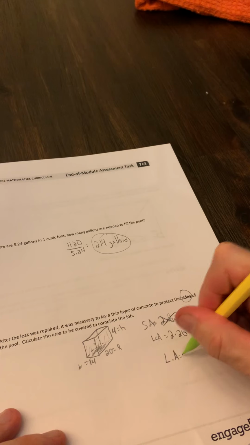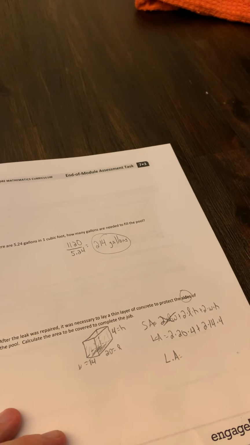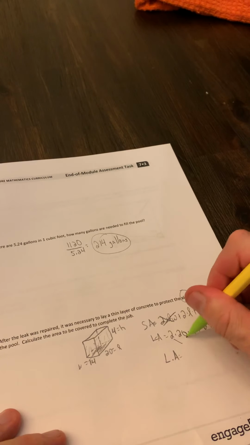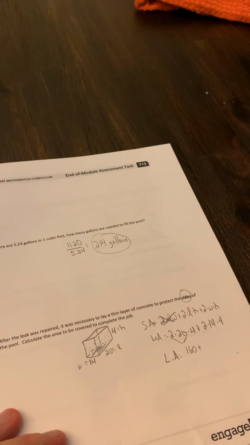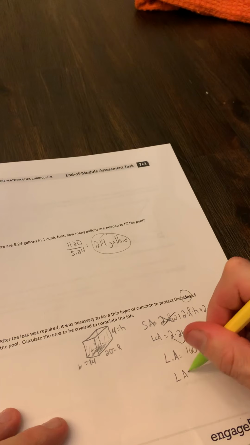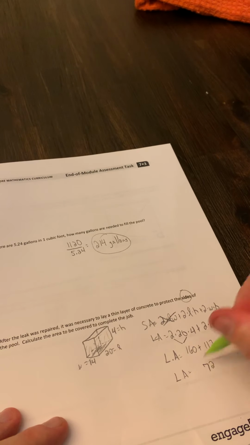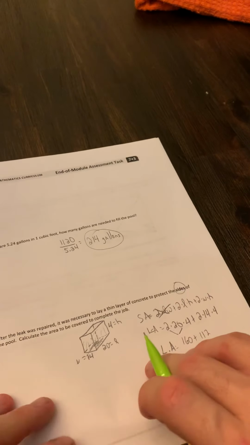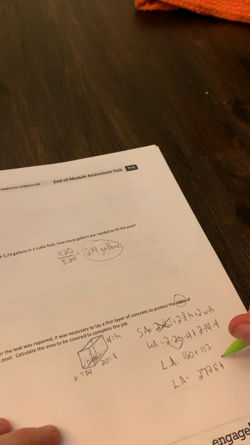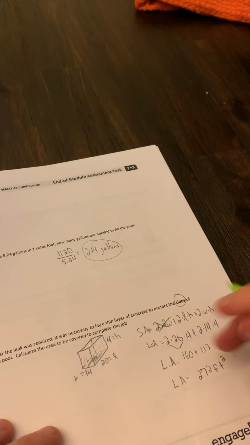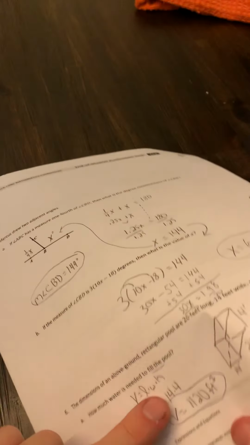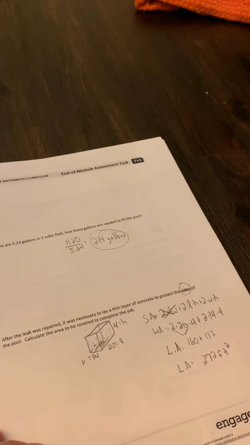So the lateral area, 2 times 20 times 4. Show your work, 160 plus 8 times 14, 112. So the lateral area is 272 feet. Is it feet? Yeah, cubic feet. Feet squared. Why squared? Because it's volume over here, area over here.